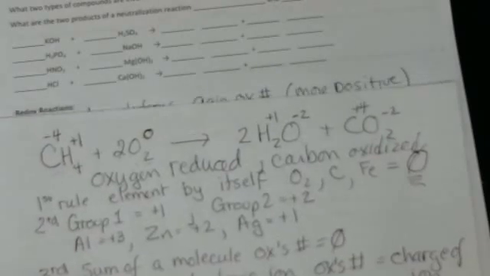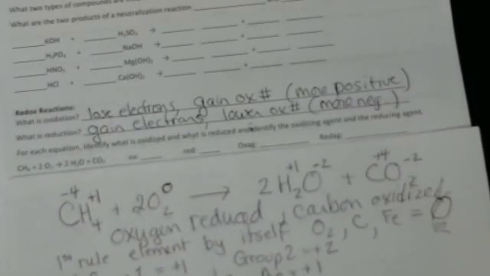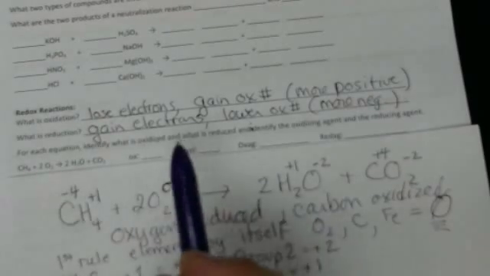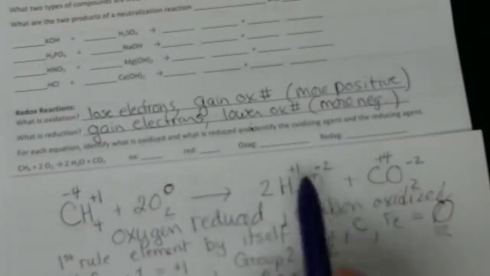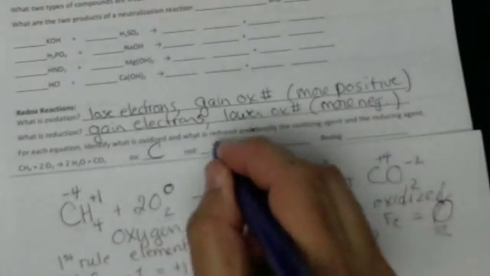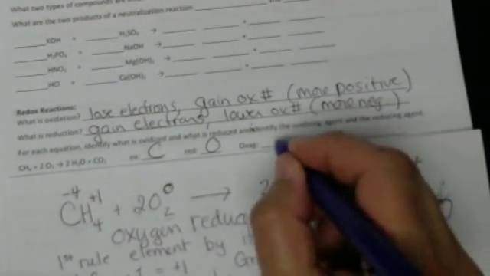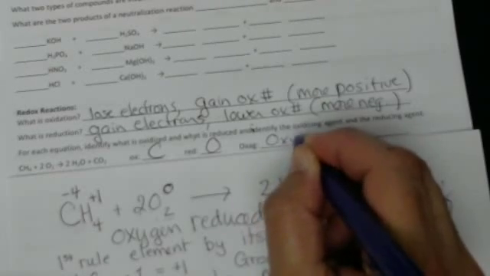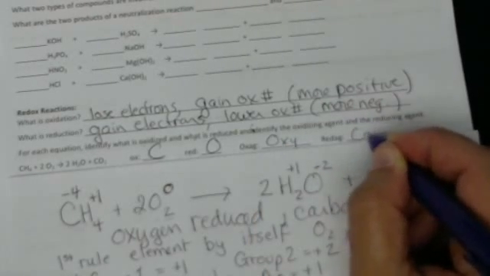So now you can go back to your sheet, and on that very first one we can say: oxidized, we said that was the carbon. Reduced, we said that was the oxygen. Ox agent, that must be the oxygen. Reducing agent, that would have been the carbon.